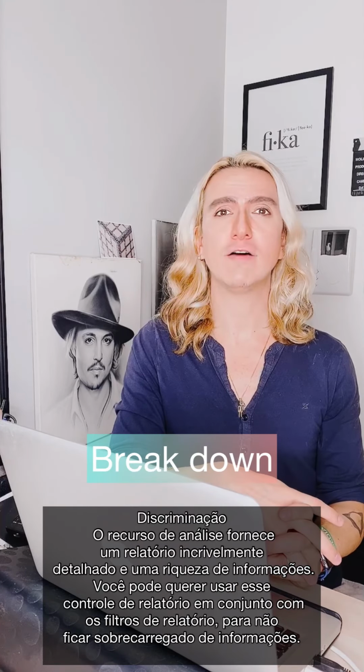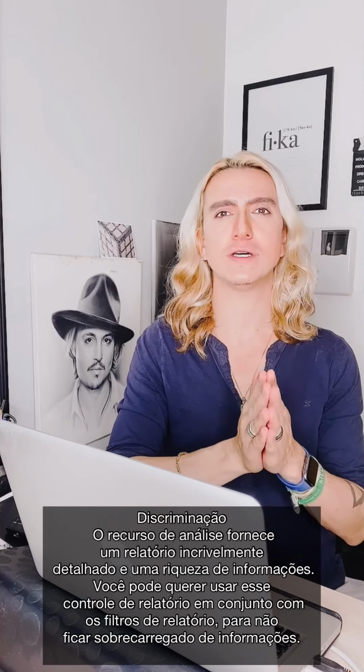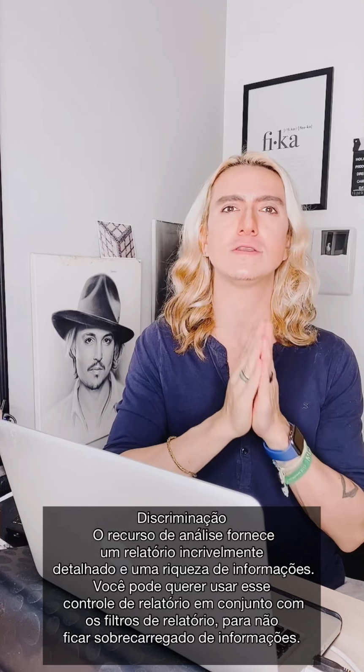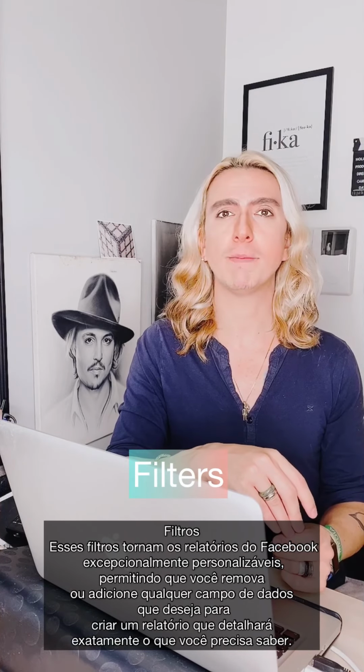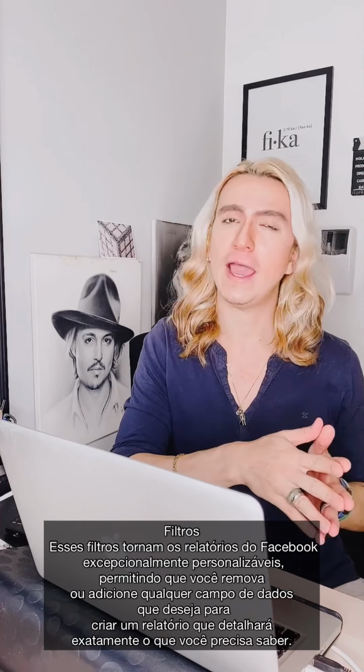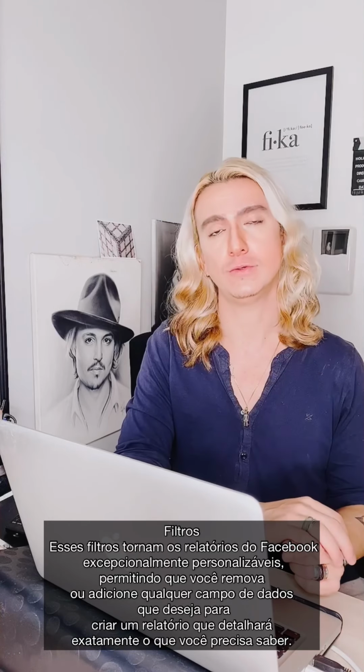Breakdown. The breakdown features give you an incredibly detailed report and a wealth of information. You may want to use this report control in conjunction with the report filters so that you are not overwhelmed with information. These filters make the Facebook reports exceptionally customizable, allowing you to remove or add any data field that you want to create a report that will detail exactly what you need to know.